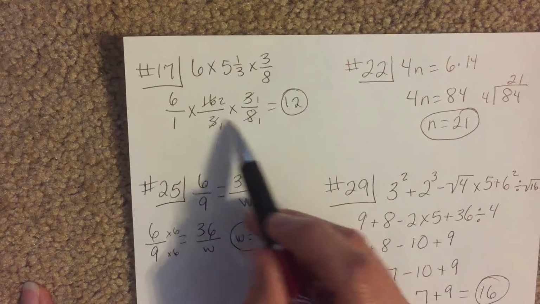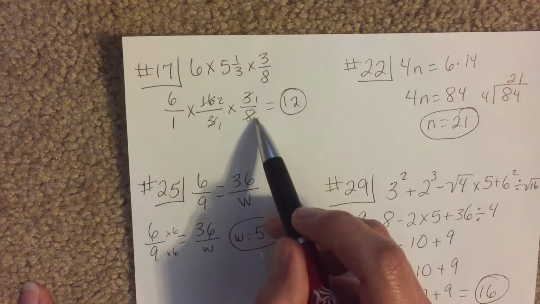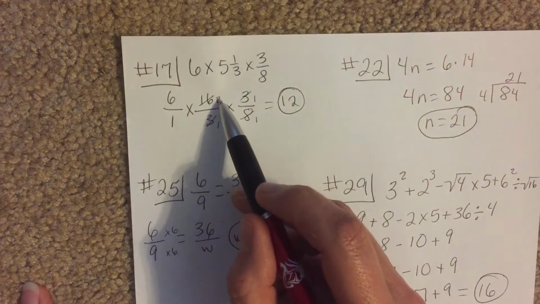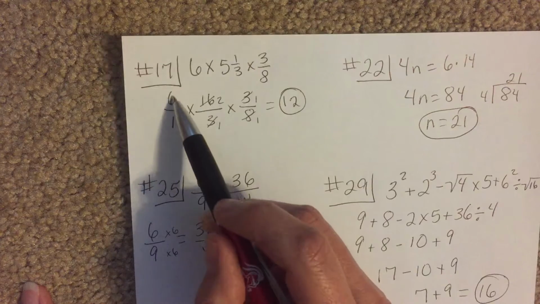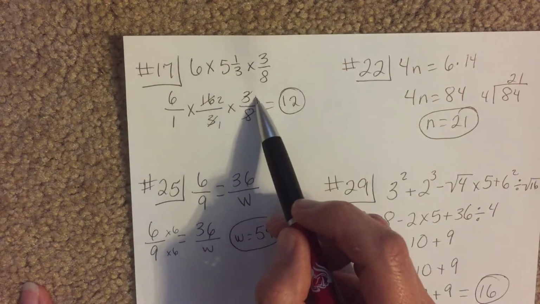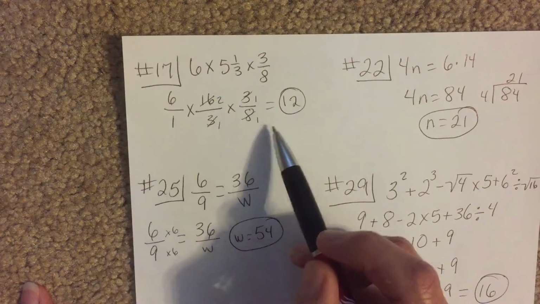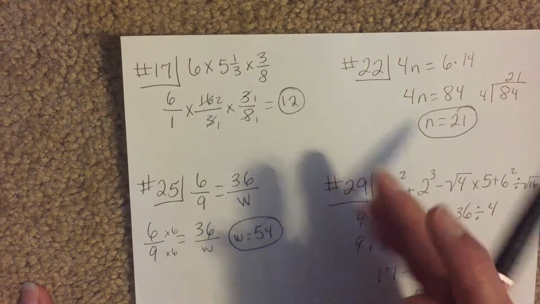And then I just started reducing. My 8 and 16 could reduce. This becomes a 1. This becomes a 2. My 3 and 3 could reduce. They both become 1s. So now on top I have 6 times 2 times 1, which is 12. On the bottom I just have 1. 12 over 1 is the same thing as 12.